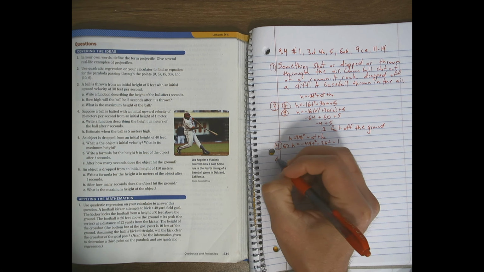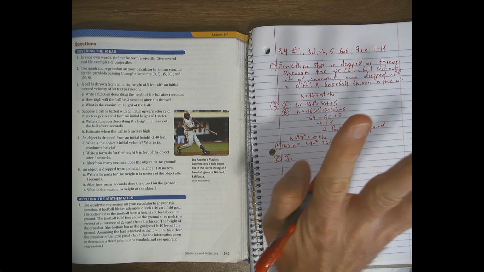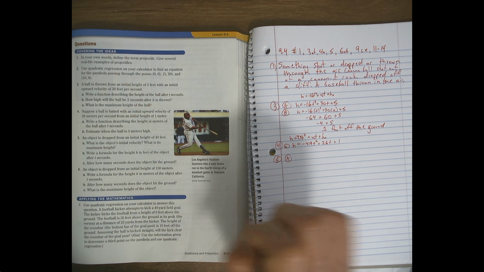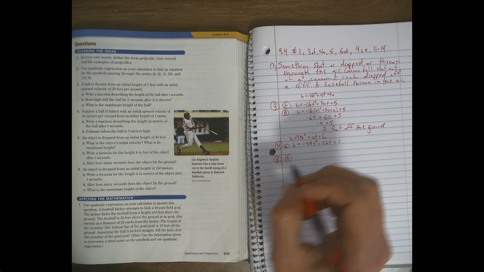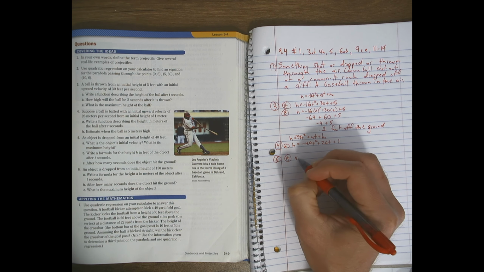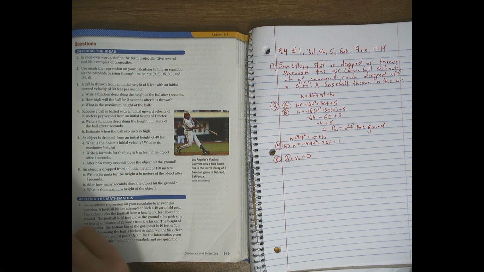For 5, we are going to do A, B, and C. All right, an object is dropped from an initial height of 40 feet. So what is its initial velocity? It's dropped. So if it's shot out, it comes out at a certain speed. If you threw the ball, then it's going to have a certain speed. But since it's dropped, how fast is it moving when it starts? That is going to be 0. So initial velocity equals 0.